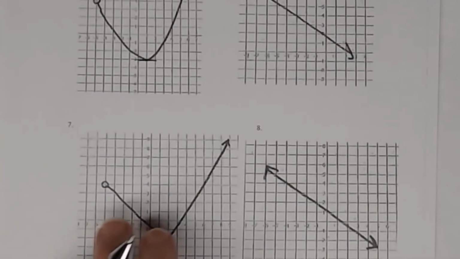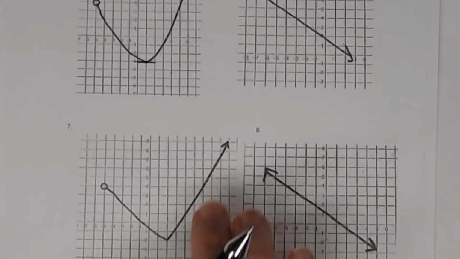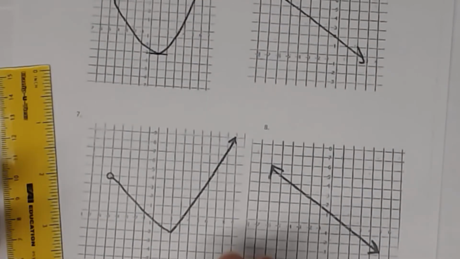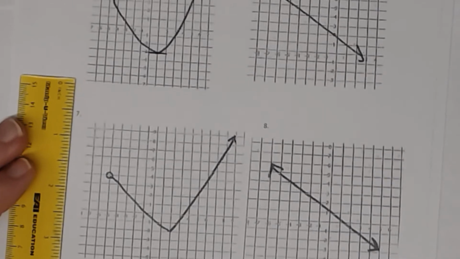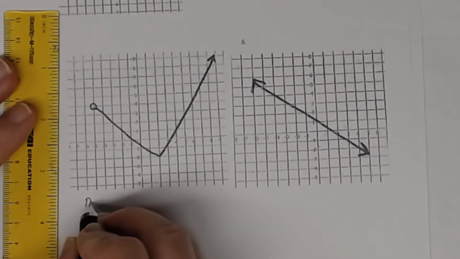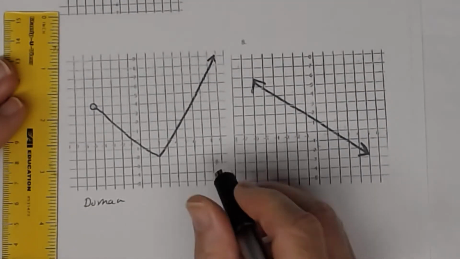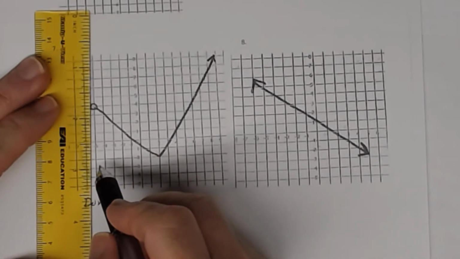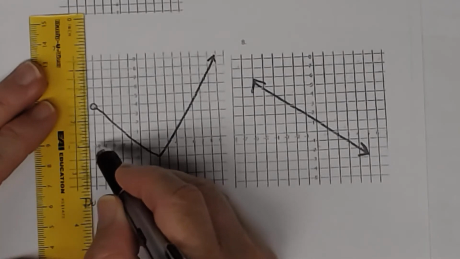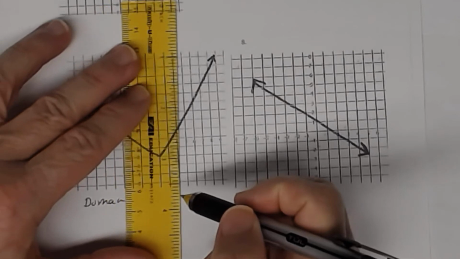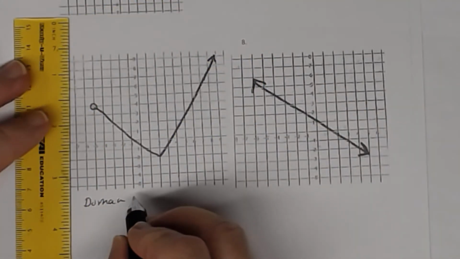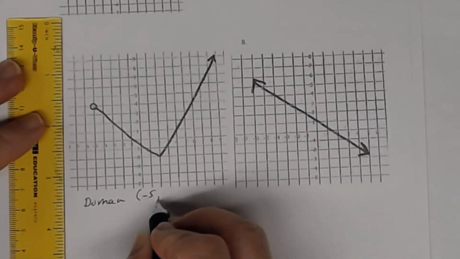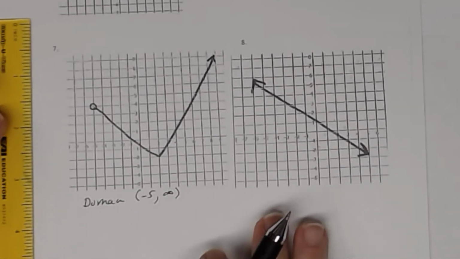Number 7, you see an arrow, but you also see an open circle. So the domain, we put the domain here. The domain, you're going from parentheses, and that x coordinate is -5. So you go from -5 all the way. You see an arrow so it keeps on going, right? All the way to infinity. So parentheses -5, comma, infinity, parentheses.